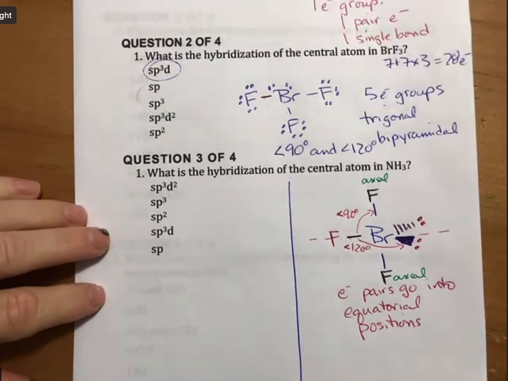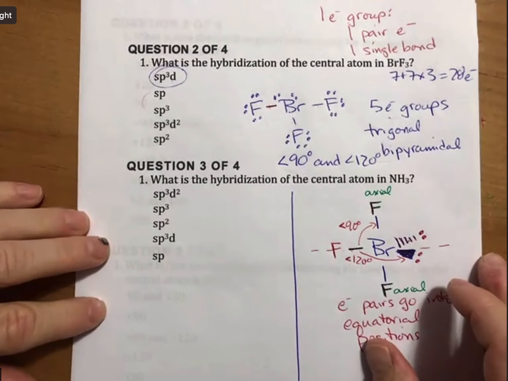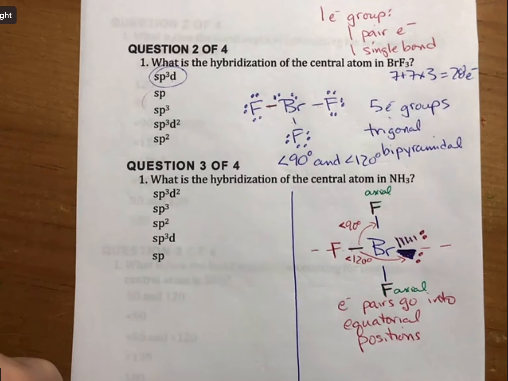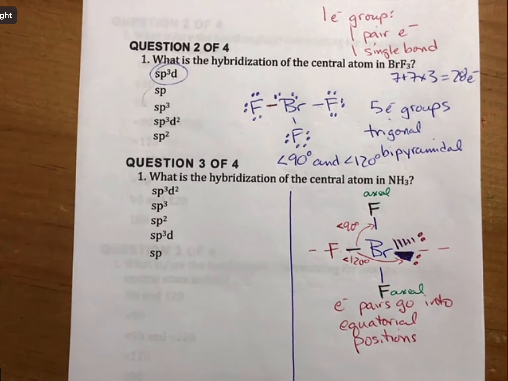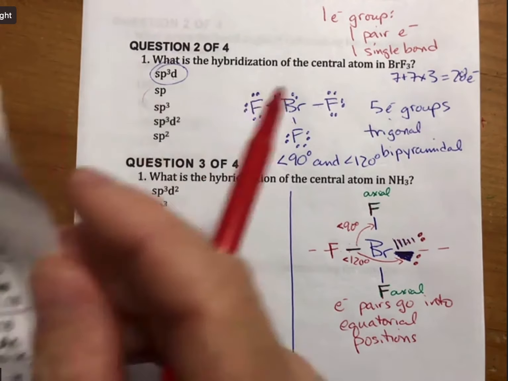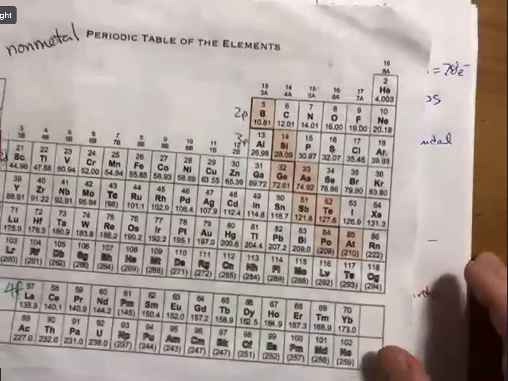Yes, but Professor, this bromine has exceeded the octet rule. Is it among the expanded octet group? It is definitely part of the expanded octet. Oh, I don't even know why I can't find my periodic table. I hung it on my lamp that's over there. So here it is. Sorry about that.